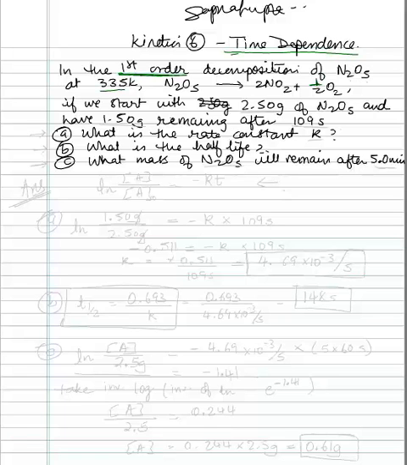So if we start with 2.5 grams of dinitrogen pentoxide and have 1.5 grams remaining after 109 seconds, then the question is, what is the rate constant, K? What is the half-life? And then the third question is, what is the mass of N2O5 remaining after 5 minutes?